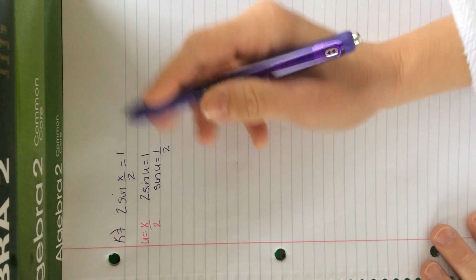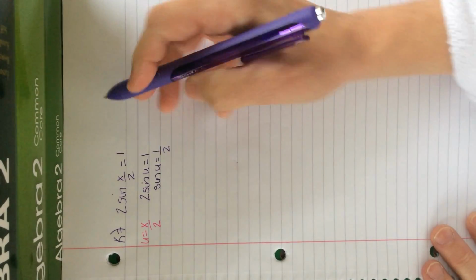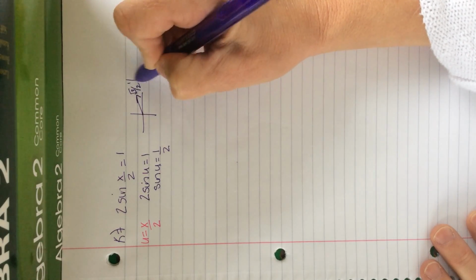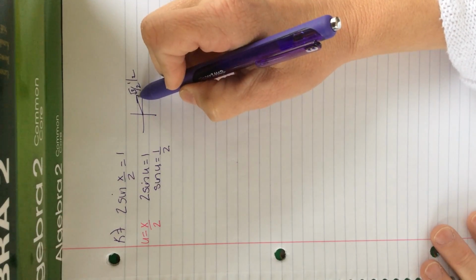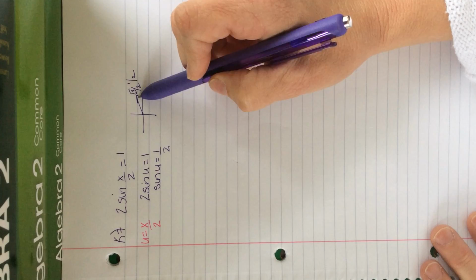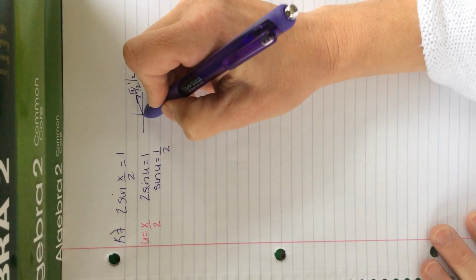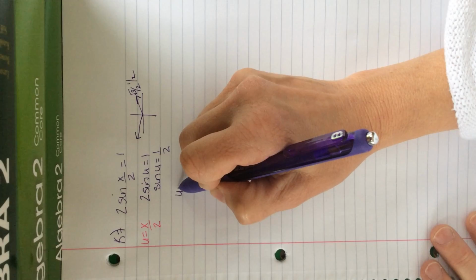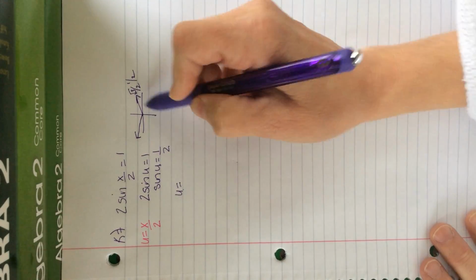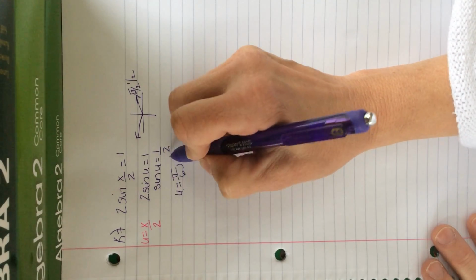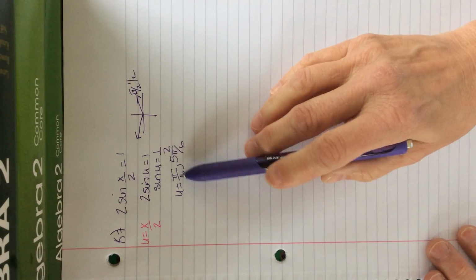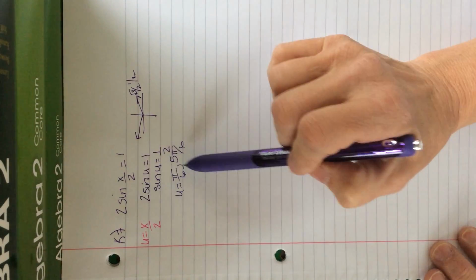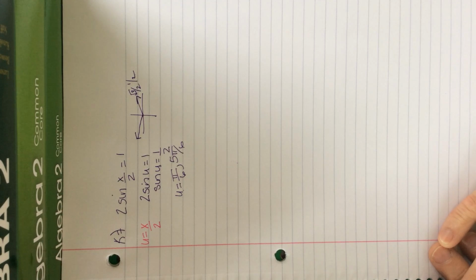Now let's look for the angle, or the family of angles, where sine is 1/2. And so sine would be 1/2 here. And this angle is 30 degrees, so this is pi over 6. So pi over 6 has a sine value of 1/2, and the other angle would be in quadrant 2. So u equals, notice I said u, not x, pi over 6 and 5 pi over 6. Now, if I were to plug pi over 6 in for x into the original equation, I would not get a true statement. I would not get a value that solved that equation.